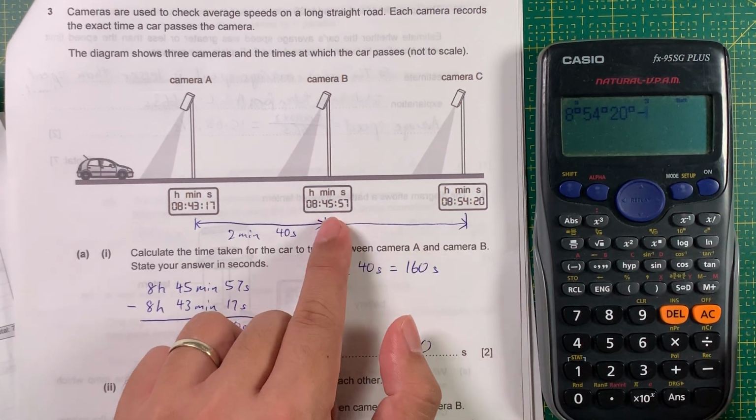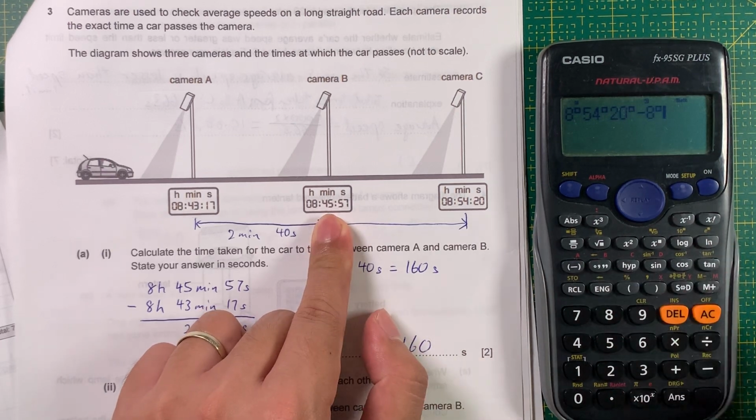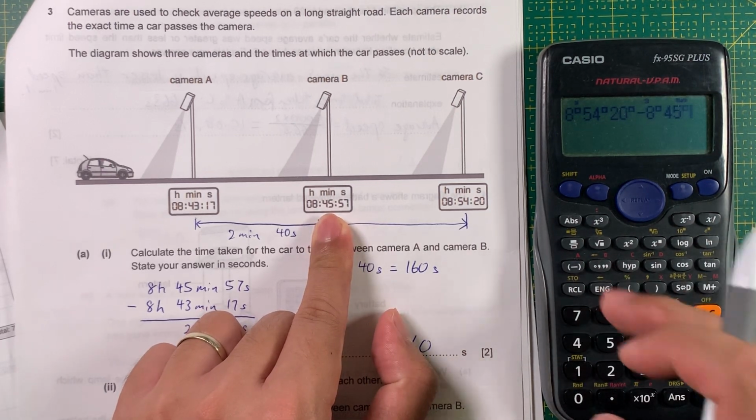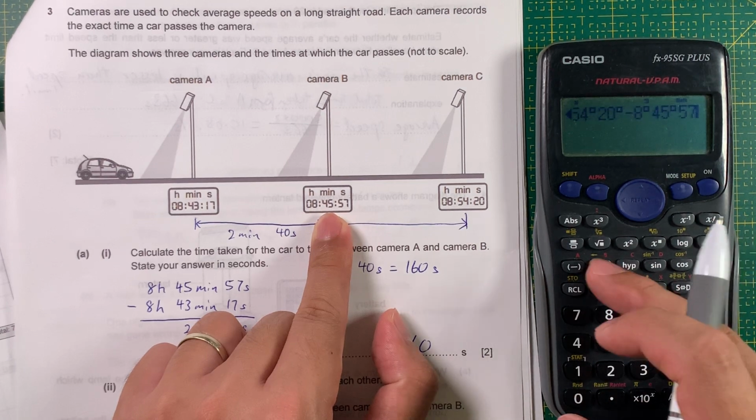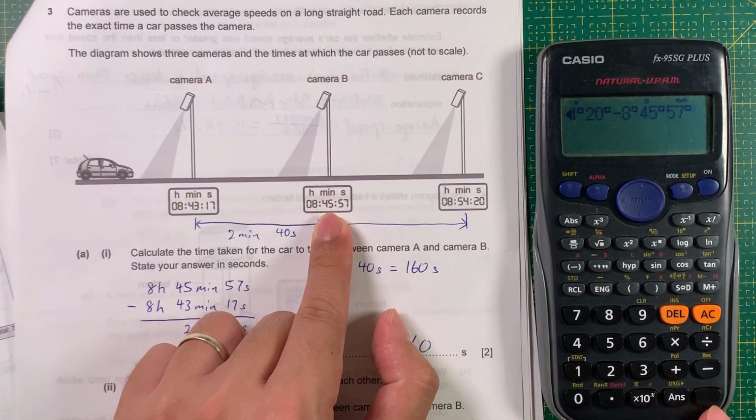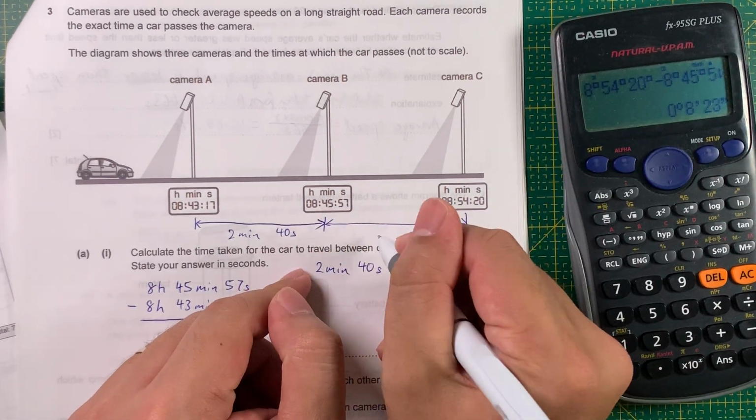Minus 8, 45, 57. Once you are done, press the equal sign. You get 8 minutes and 23 seconds.